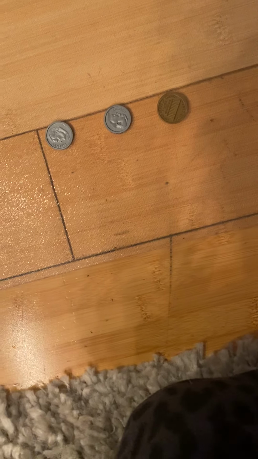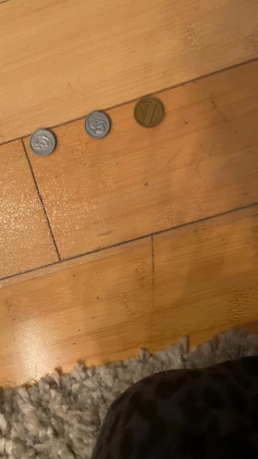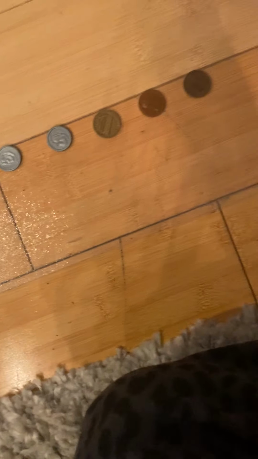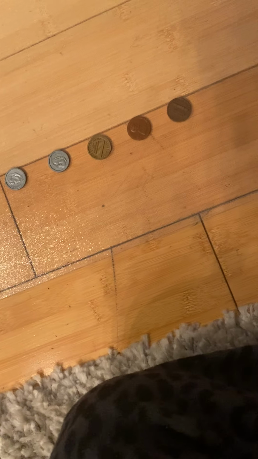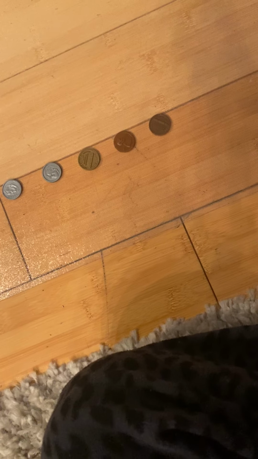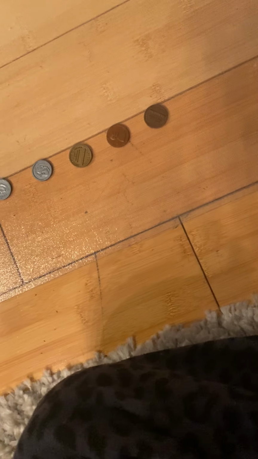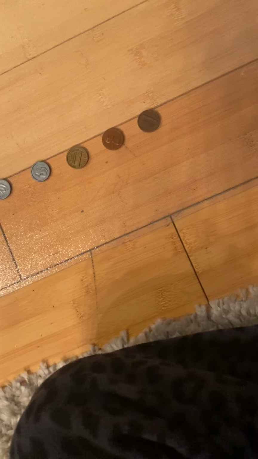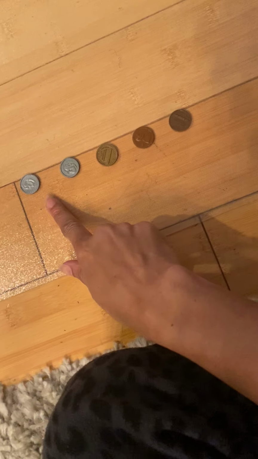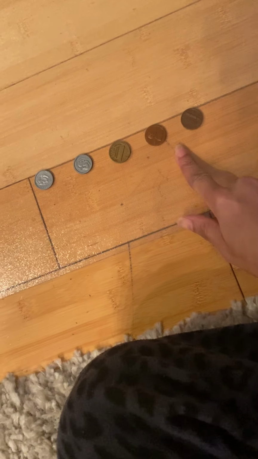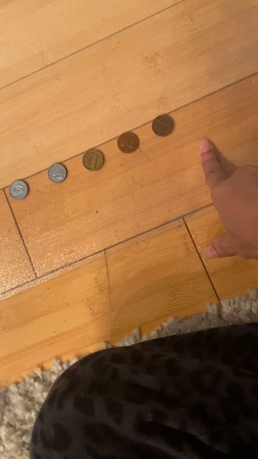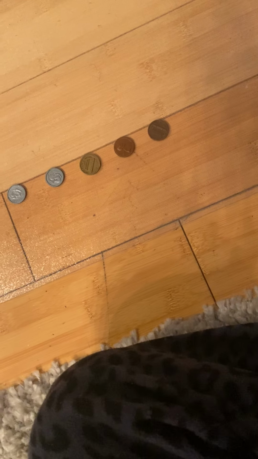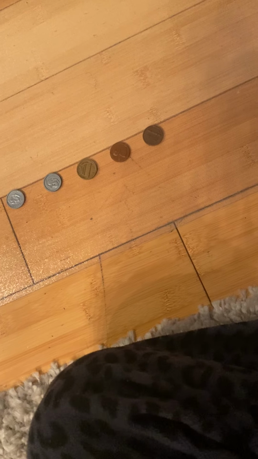Let me show you my 2 dimes and my 3 pennies. Tell someone in your house what's the total value of your coins. Right, 23 cents. 10, 20, 21, 22, 23. When we write the total value of coins, we use this symbol. Let me show you on the board.